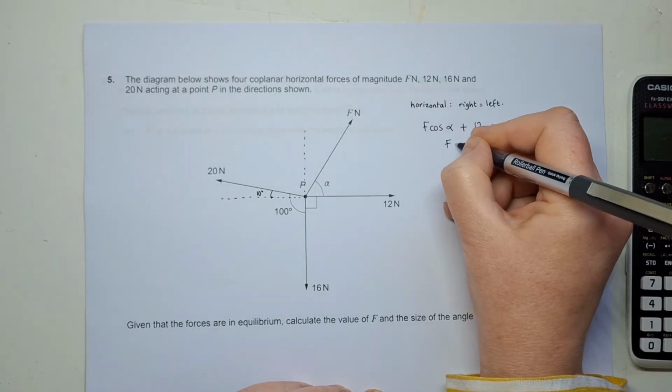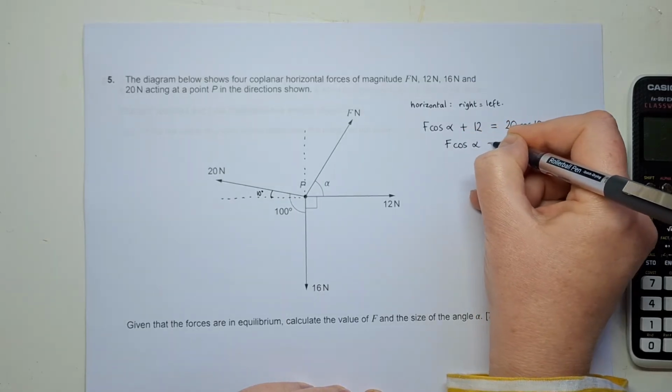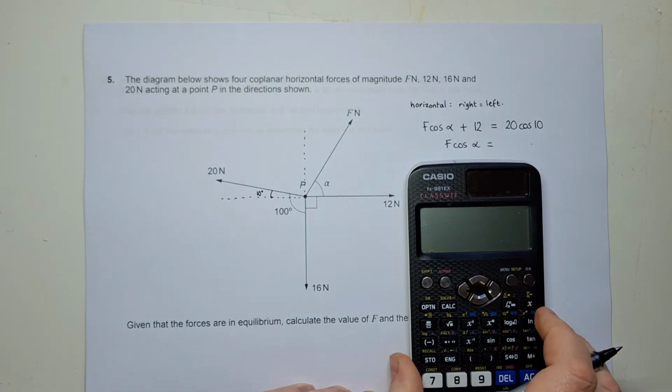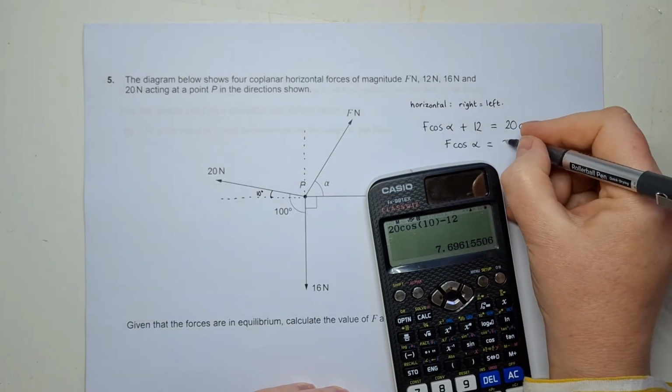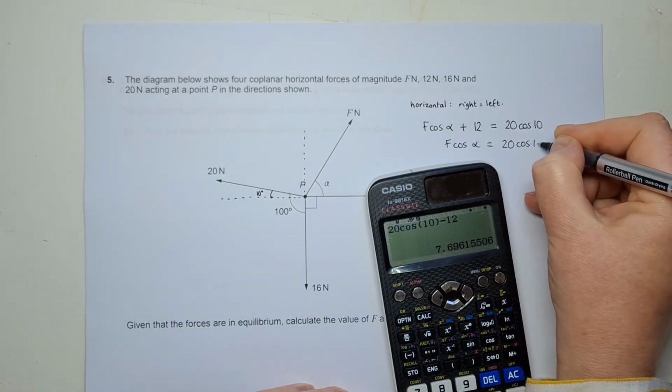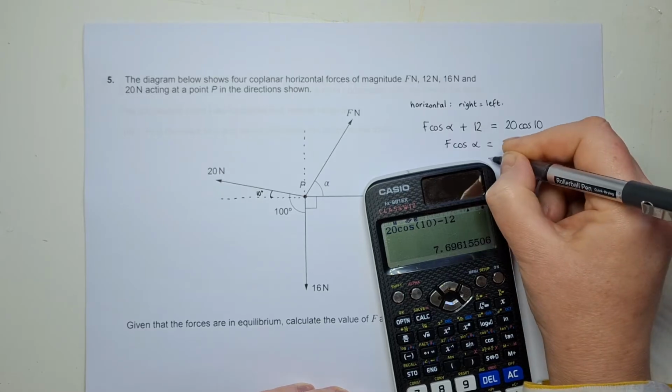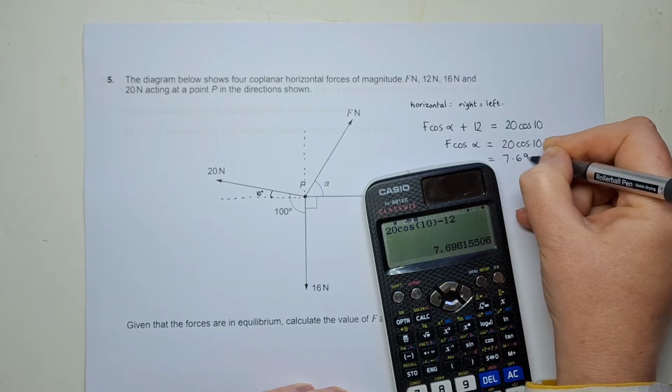So we can actually work out F cos alpha as a number. 20 cos 10, take away 12. Comes out as 7.696.